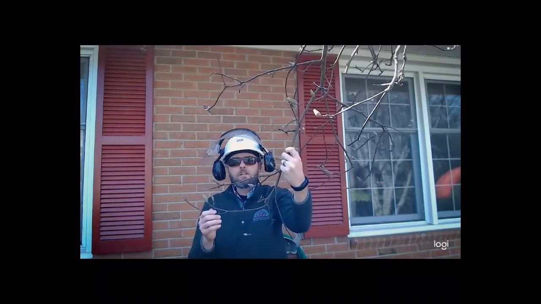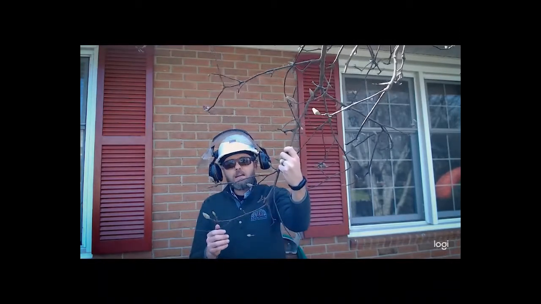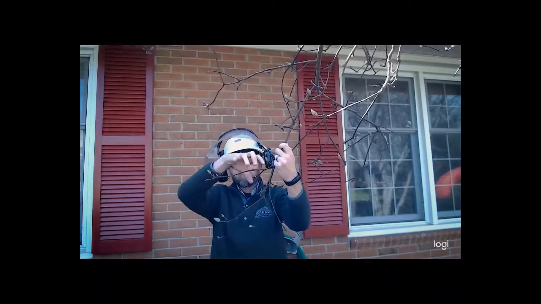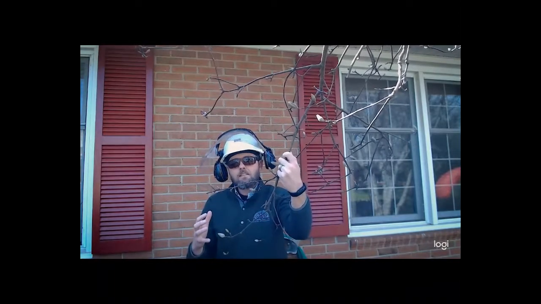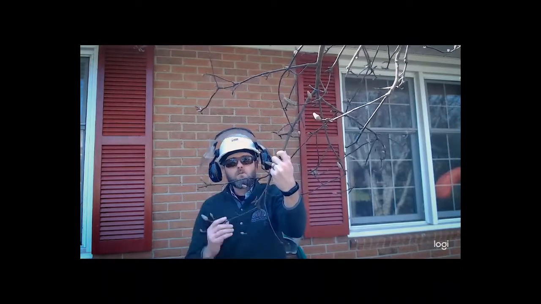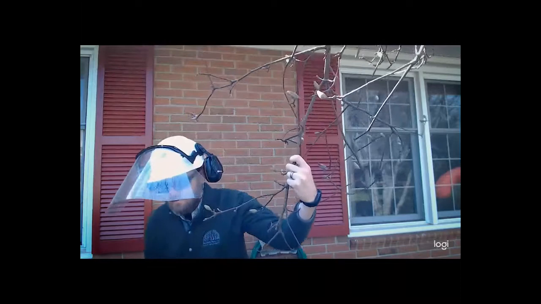In a moment here, I'm going to spray this. And you'll see when I spray, again, just to reiterate, I need to coat these branches. If we don't get full and even coverage, we're not going to get adequate contact to that insect, and we're not going to have good control when we report back in the spring to see how we did. So let's get ready to do a spray.